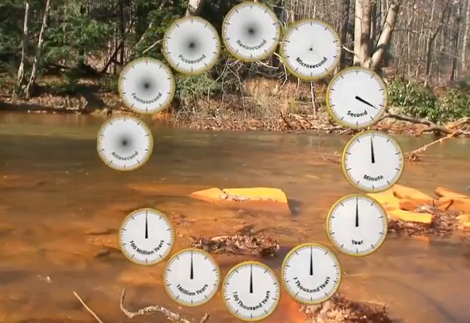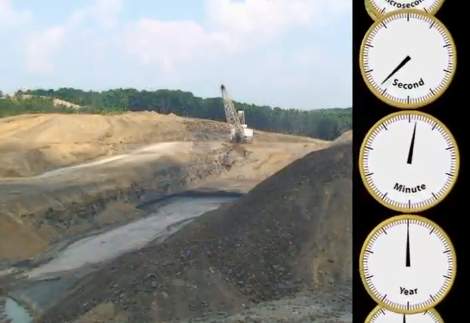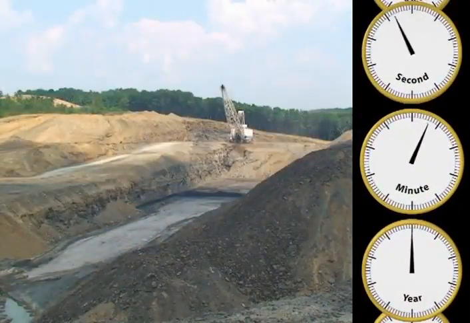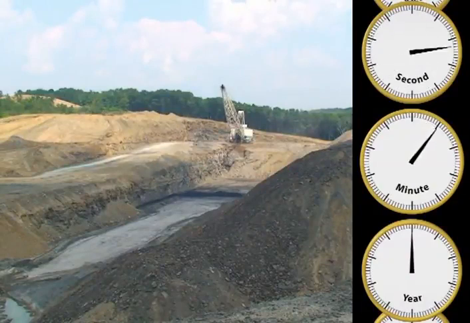But before we do that, there's one more part of the story that we can watch at normal speed. In just minutes, we can significantly change the Earth.